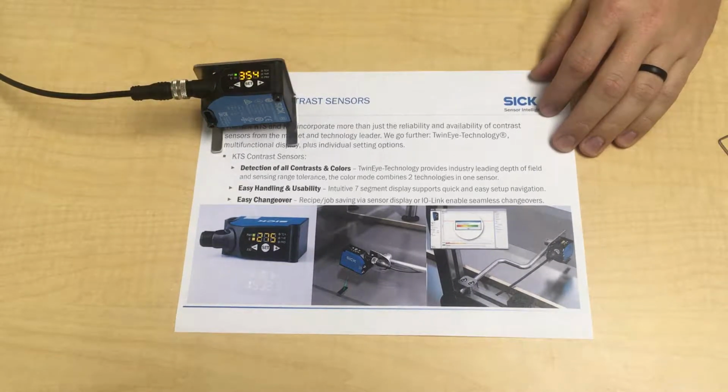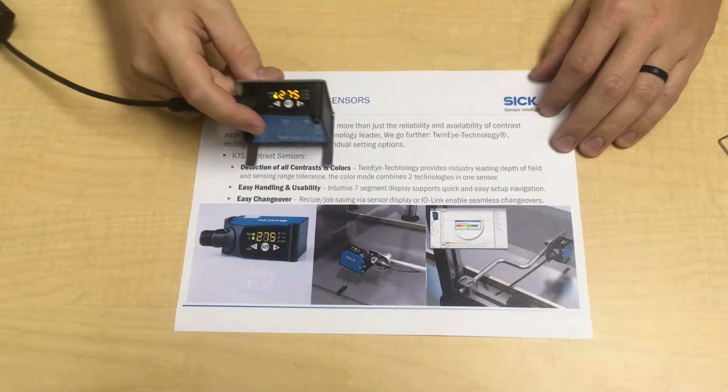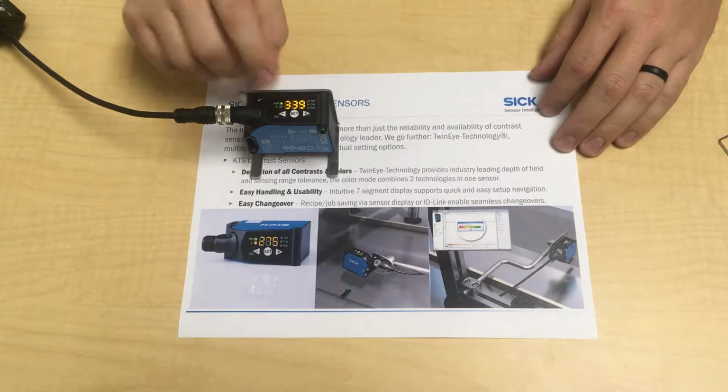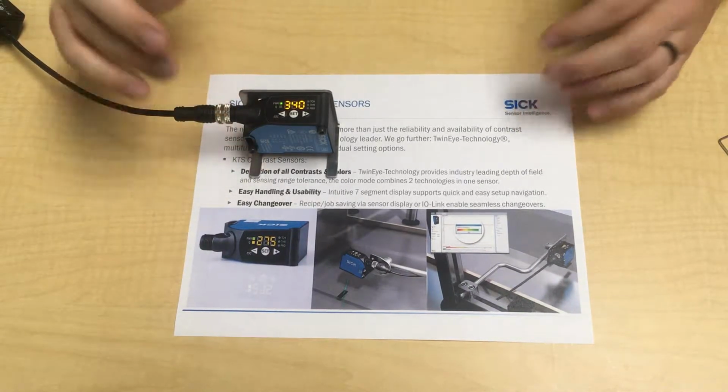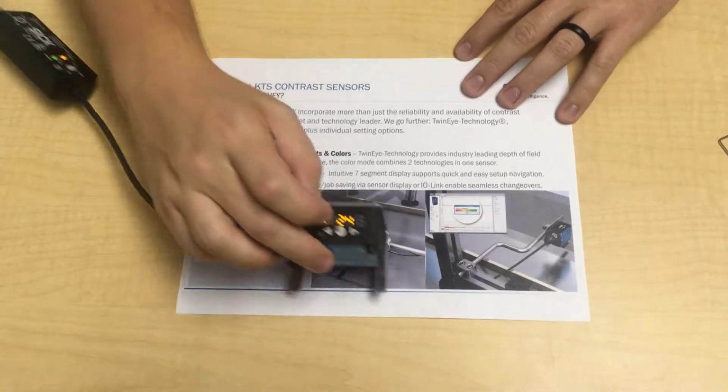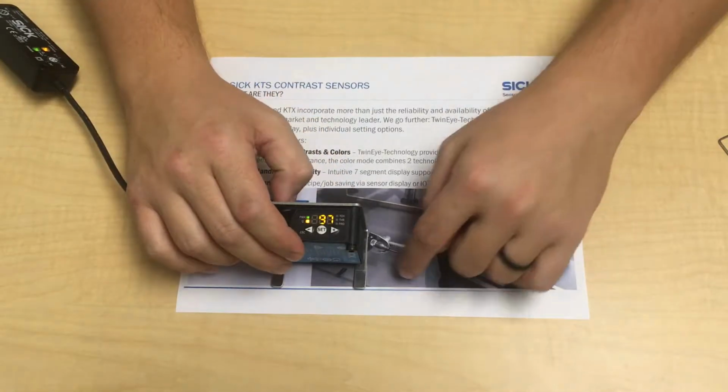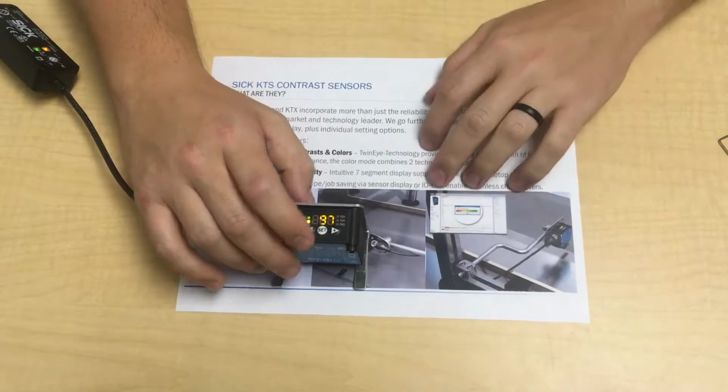The next one, easy handling and usability. You'll see on the sensor there is a number display and set button with plus and minus. Makes it very easy to set up this sensor. So what we want to demonstrate is teaching the sensor. For instance, we teach this as a mark, this is a background.